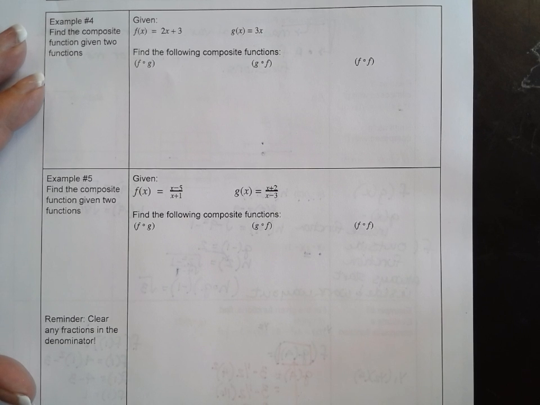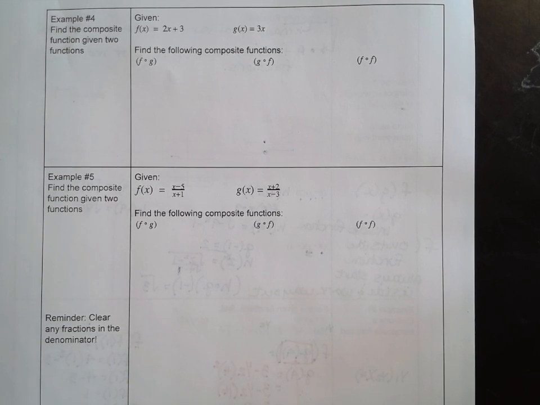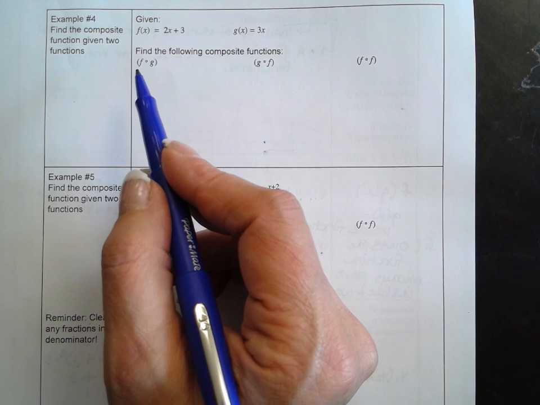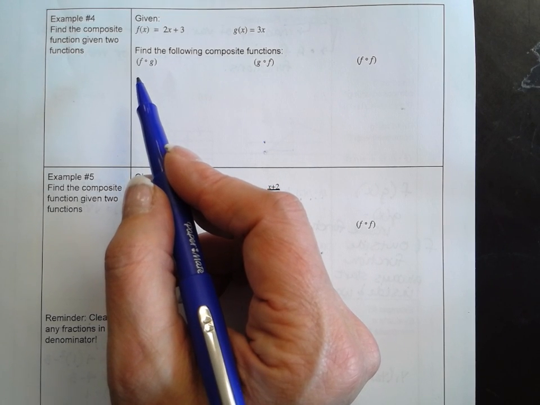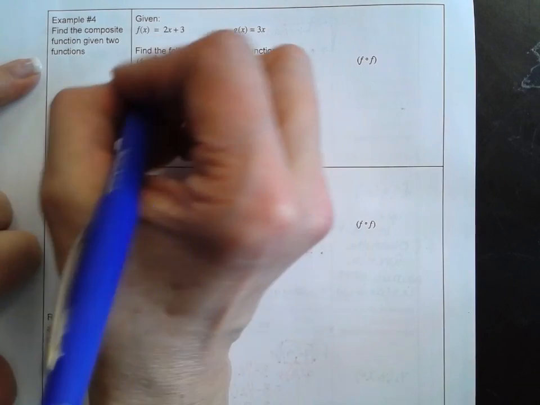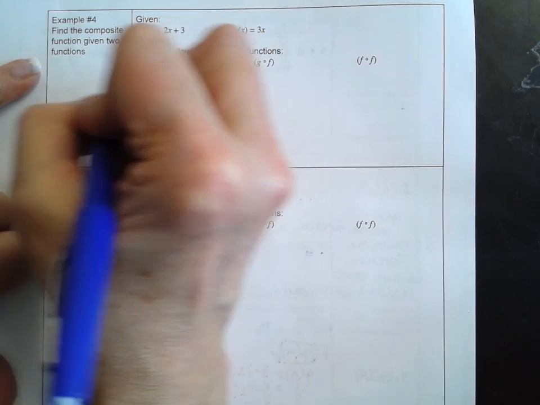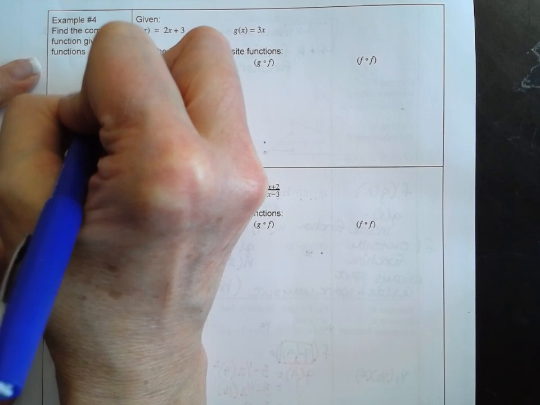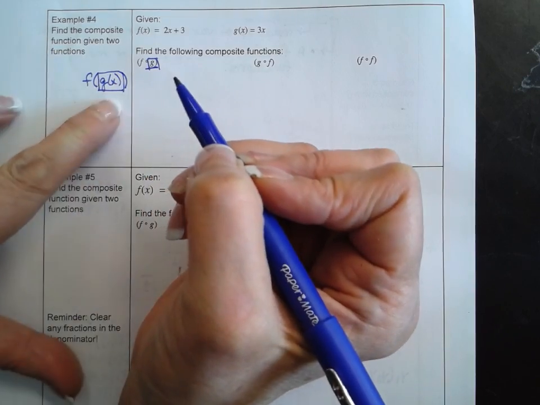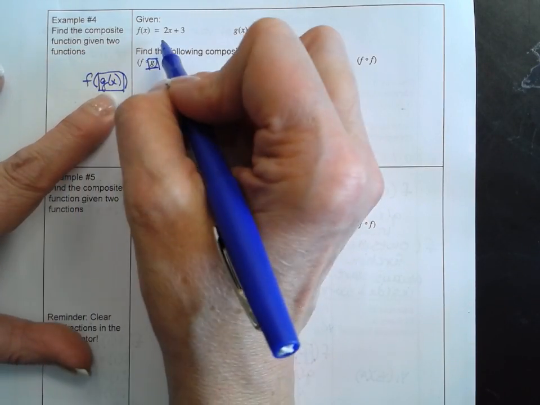All right. So let's make some composite functions. When we have the f composed with g, now we're not evaluating for a specific number. We're just finding the ending composite function. So that's like saying the f of g of x. This is your inside function. You're going to put your inside function in for x.